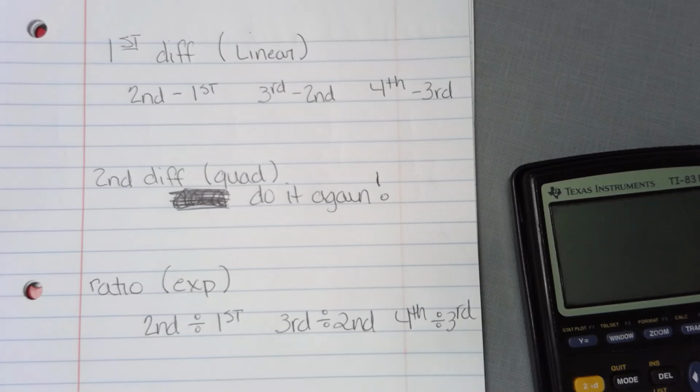So for example, here, you're taking the second number divided by the first, then the ratio. Then we look at that. Then the third number divided by the second. Then the fourth number divided by the third. And then the last number divided by that. So do you see how the ratios are the same?